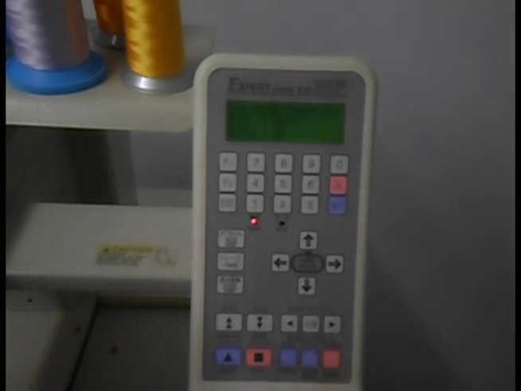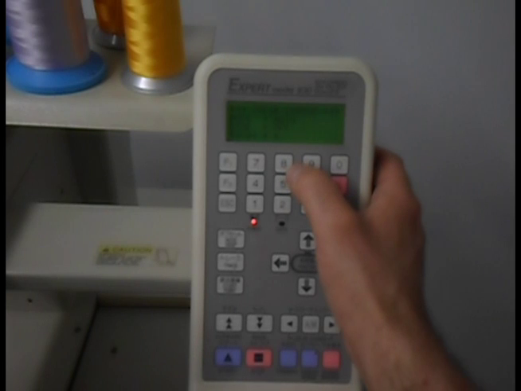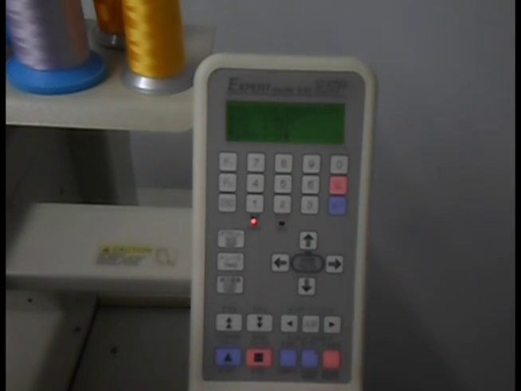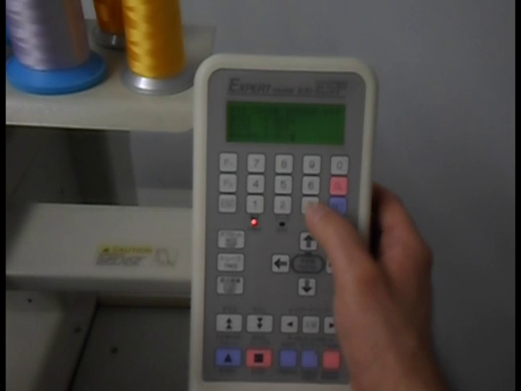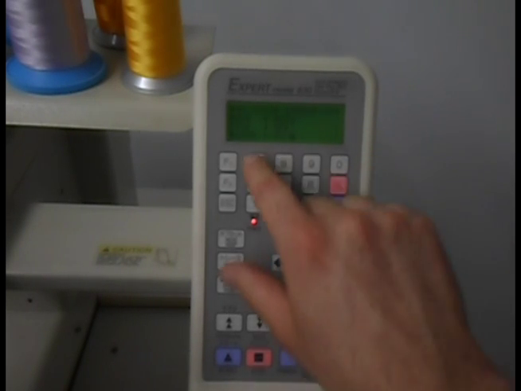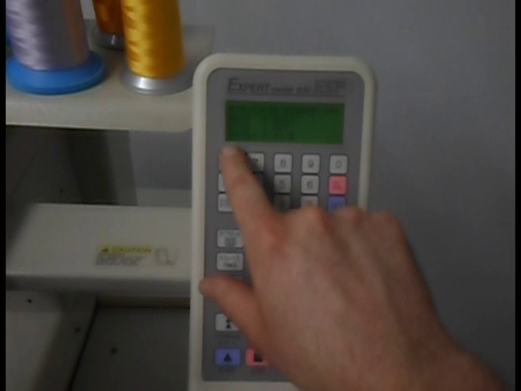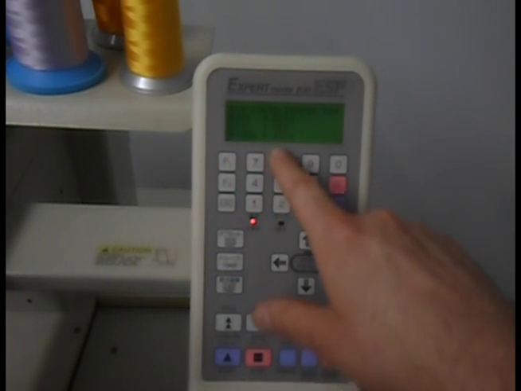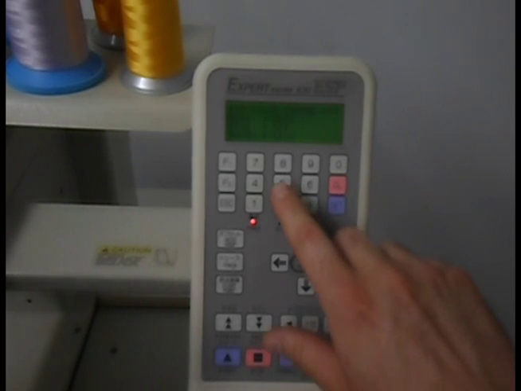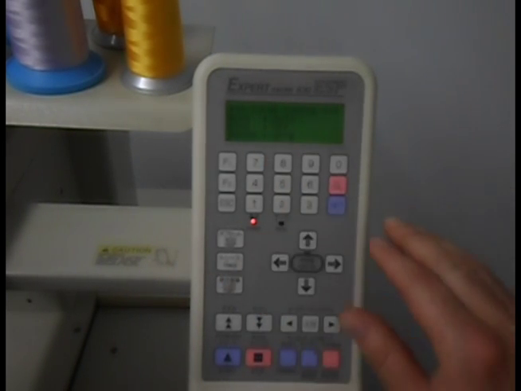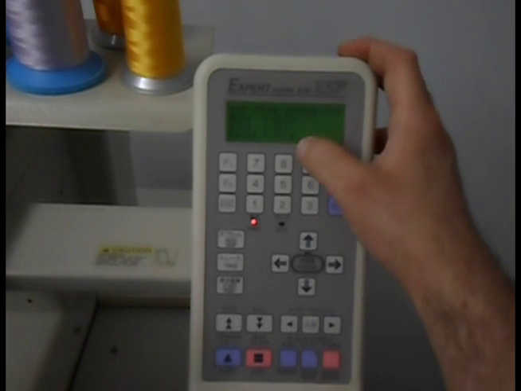Then the second color is going to be 8, which is orange. My third color is going to be 7, which is white. And my last color is going to be 3. So just remember that the machine will recognize how many colors it is. So right now I'm at 4. Every time you select the number or the desired color that you want to use, it'll jump to the next one. Then once you get to the last color, it will be flashing.